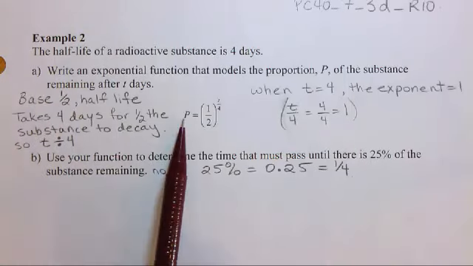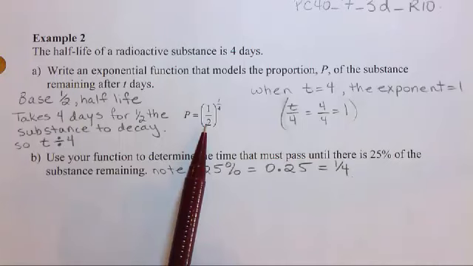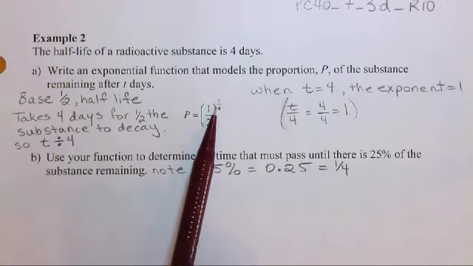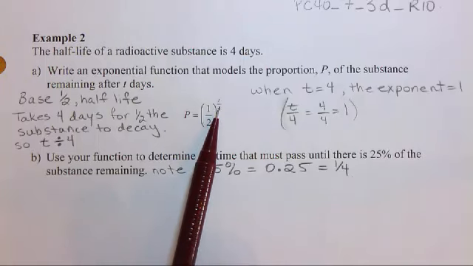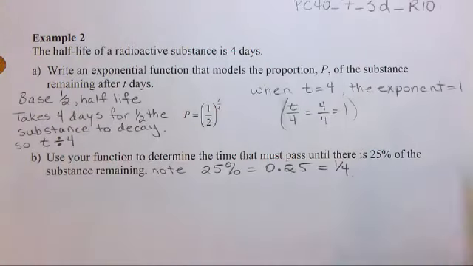Here, this equation is going to be P, that's the proportion that's left, equals 1/2. The base is a half because we've got a half-life. So that's the base of our function. And then our exponent is t over 4. It's t over 4 because every 4 days, half of the substance is left and half is decayed, so half is gone. So we divide the exponent by 4.